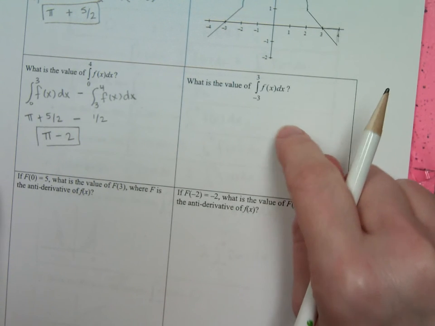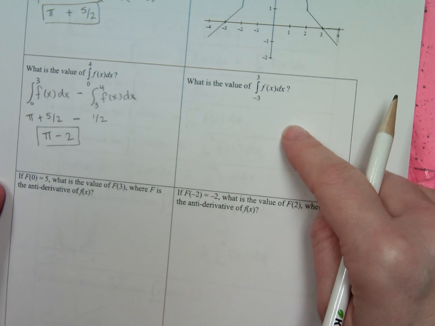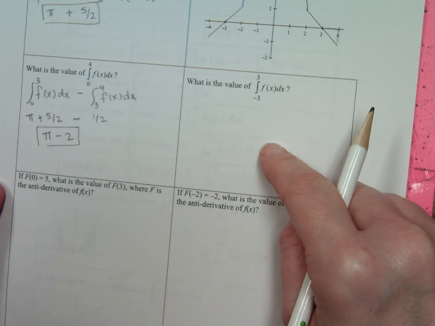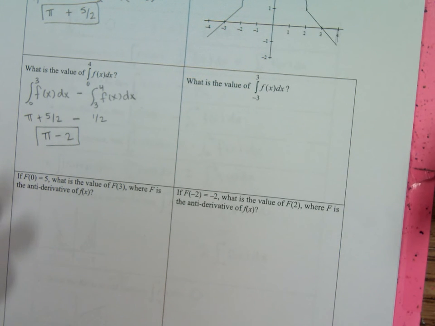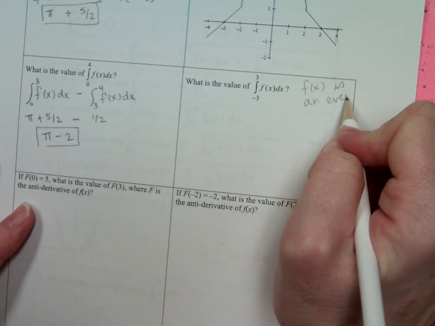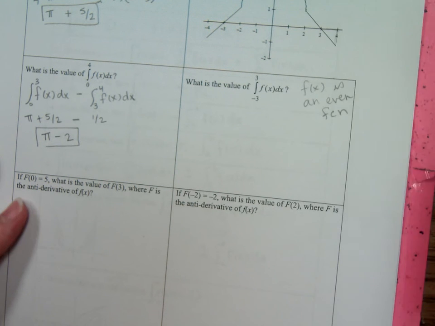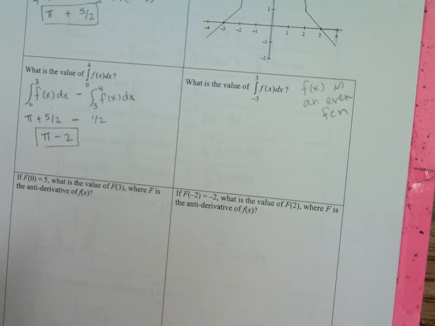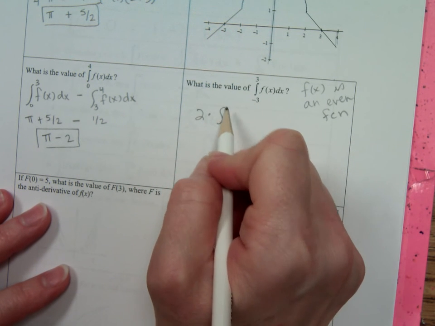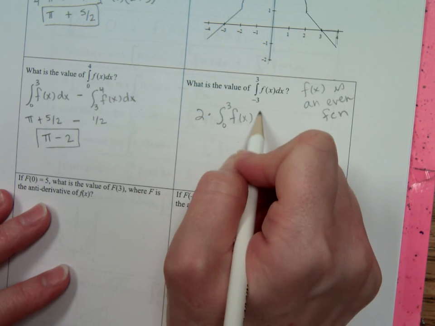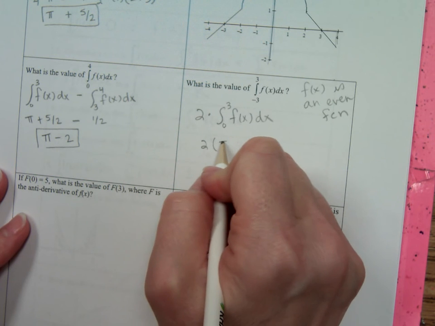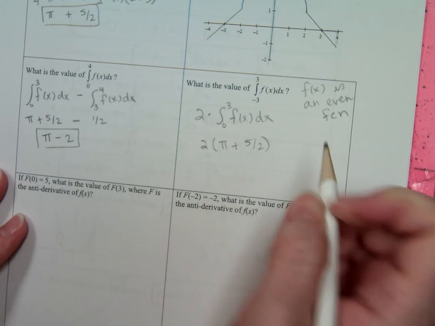All right, what about this one? Are we ready for this one, or are y'all still writing? Okay, what about this one? You just multiply that first one times 2, right, because f of x is an even function. Remember, an even function has symmetry. So I can just say 2 times the integral from 0 to 3 of f of x dx. And we found that to be pi plus 5 over 2. So what are we looking at? 2 pi plus 5?